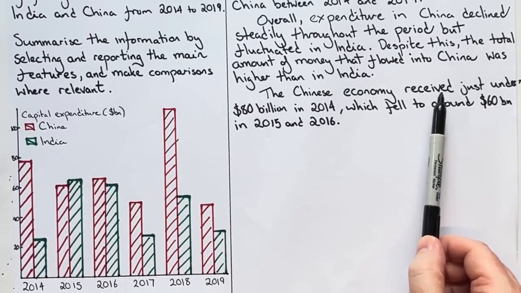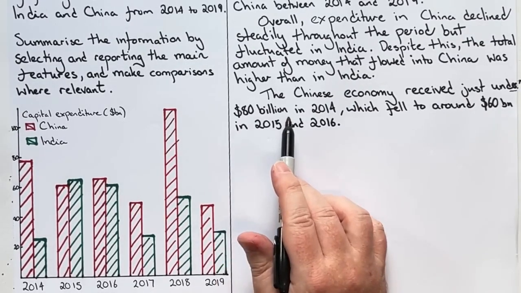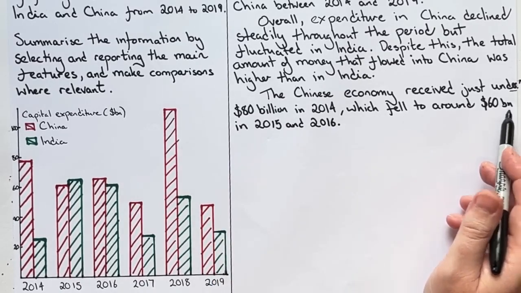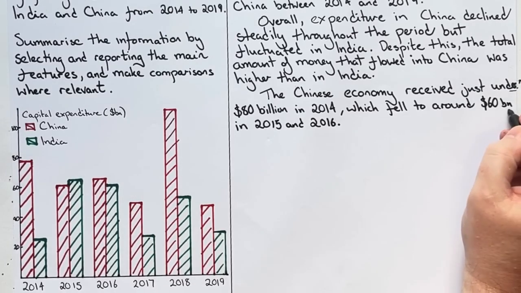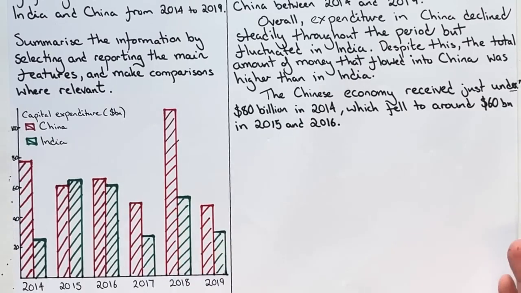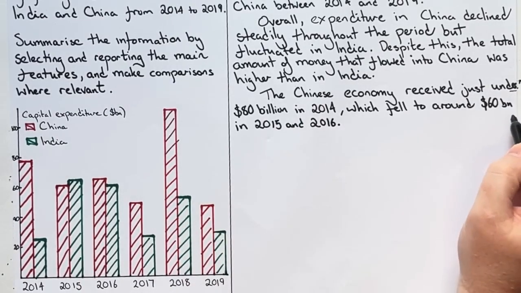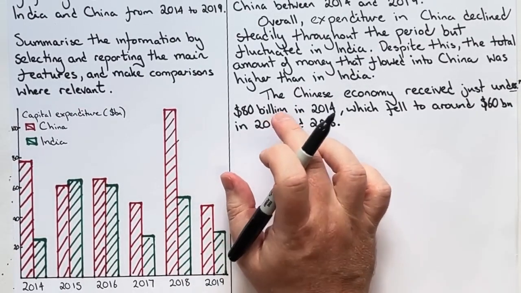The Chinese economy received just under, sorry, I made a little mistake there, $80 billion in 2014, which fell to around $60 billion in 2015 and 2016. Don't do this in your real test. I'm just doing this so I don't run out of paper. I've shortened billion to BN, but in the real test, don't shorten things like that. Just write billion.